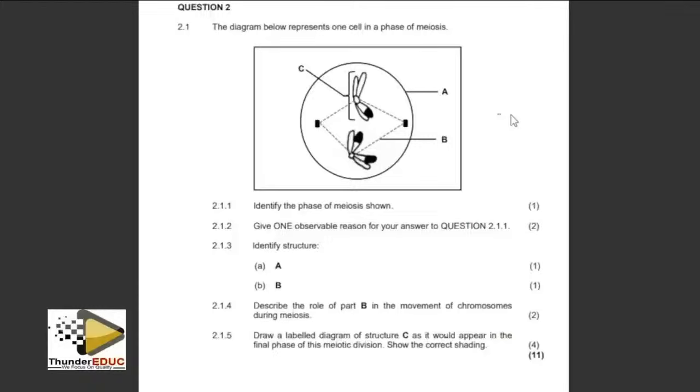They are saying only C. So if they're saying structure C, they're not saying draw the cell, how it will appear. Since they're saying structure C, then automatically you're going to draw this.